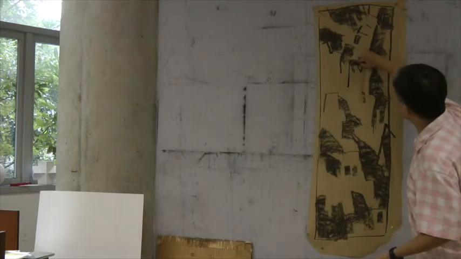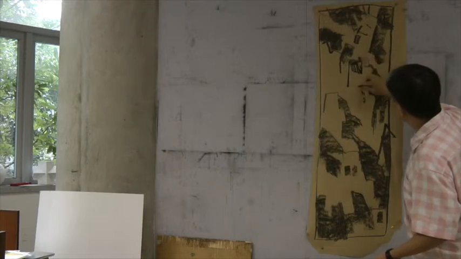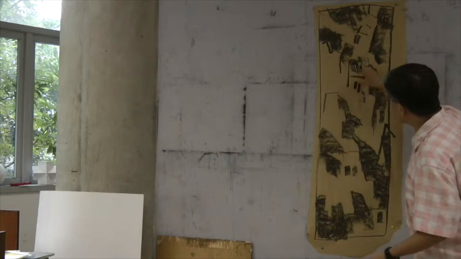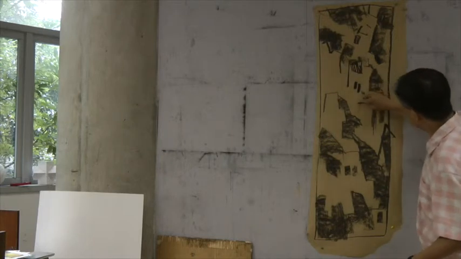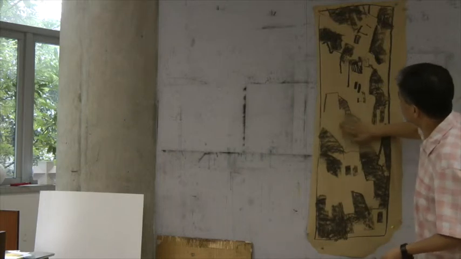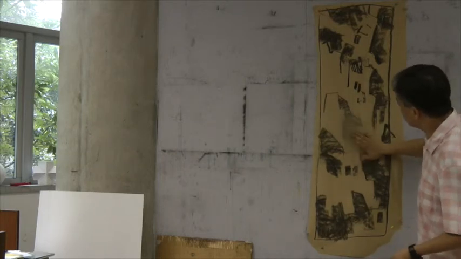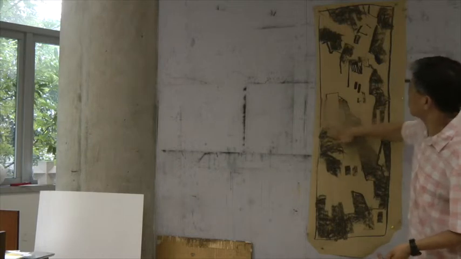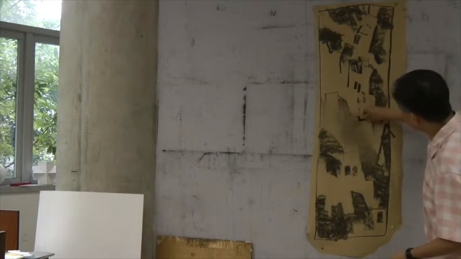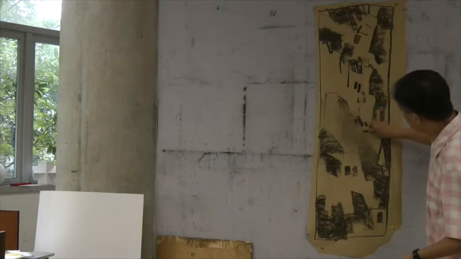Maybe I have more things here, so I break the difference between here and here. Maybe I have fewer things here, or I can even erase and create a gap. So you can keep changing, or you can increase the difference.